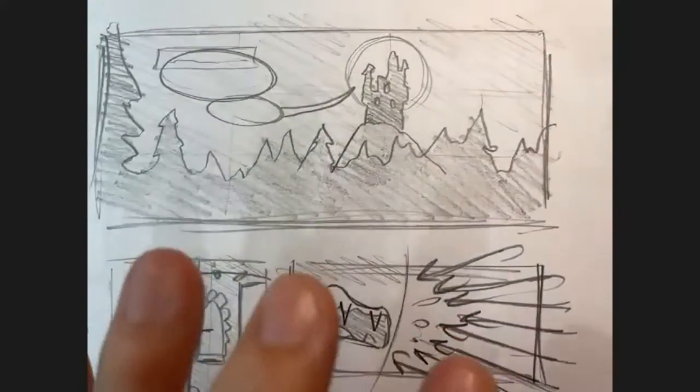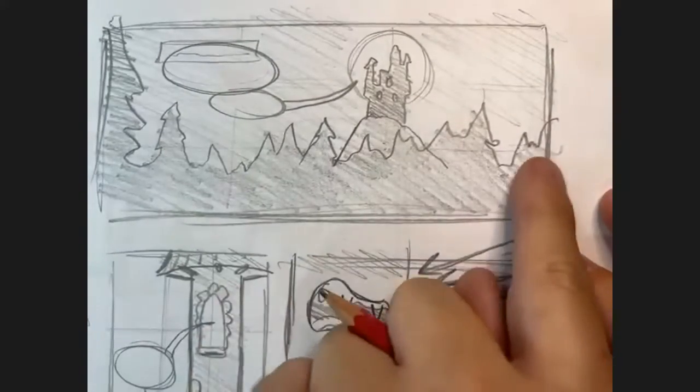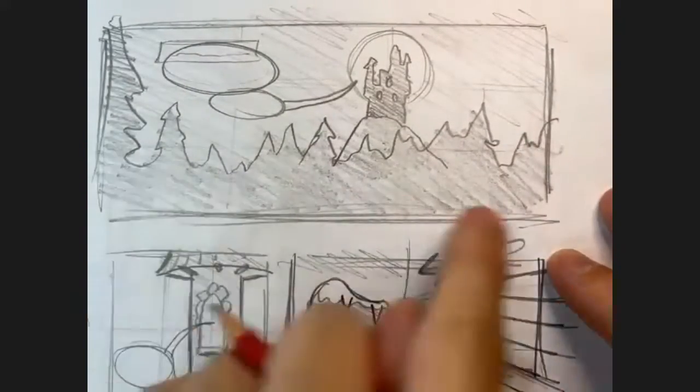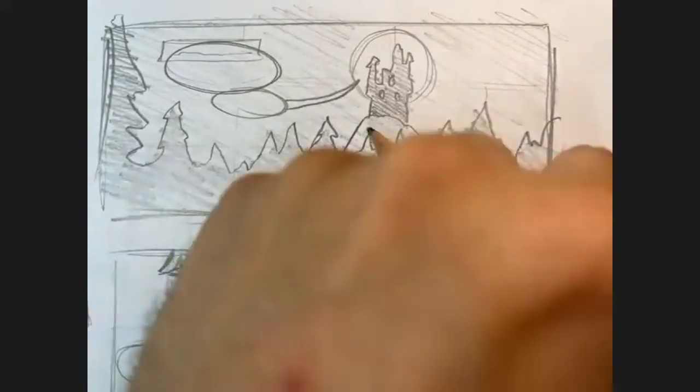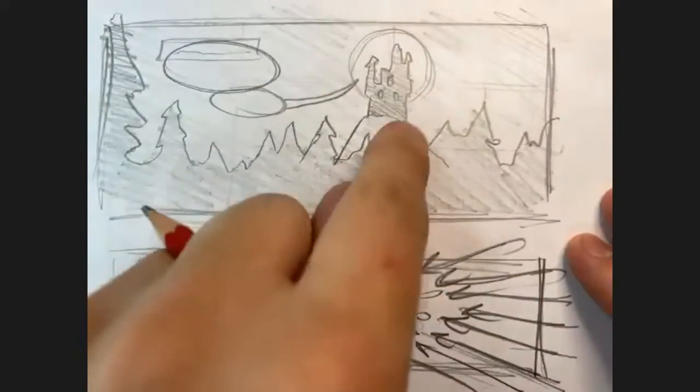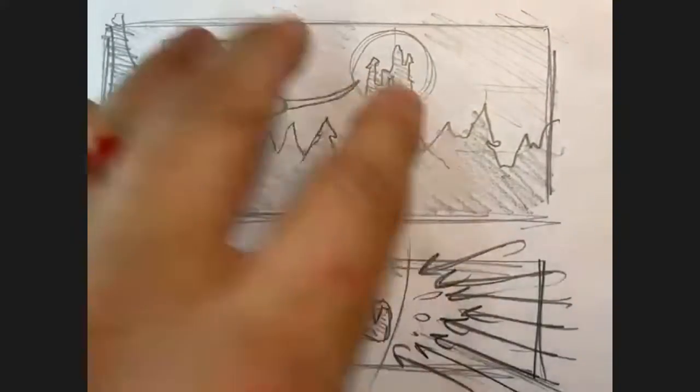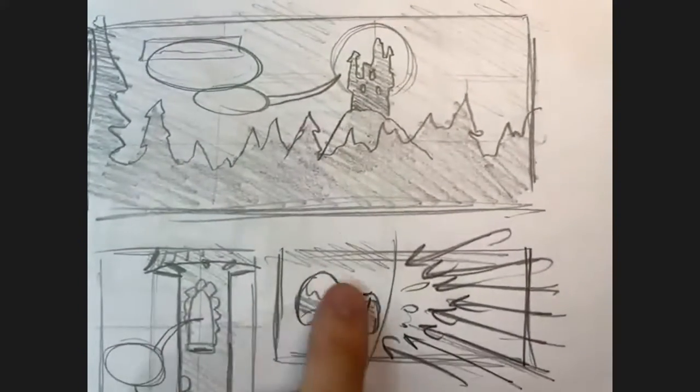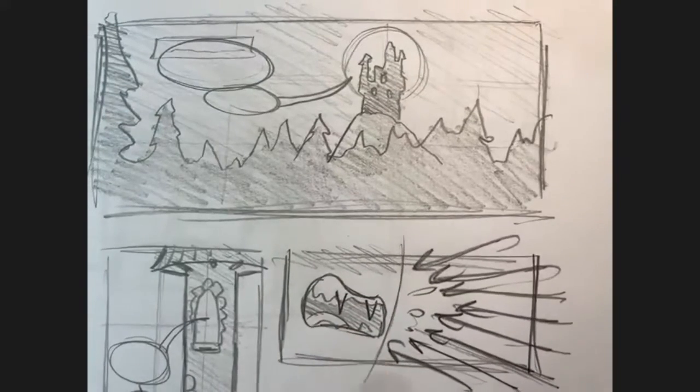And if you're doing digital work, you can just get photos and cut them out. Photo of a forest, cut it out. Photo of a castle, cut it out, stick it in. All that could just be photo stuff. And then when you get to the characters, you could draw the characters.